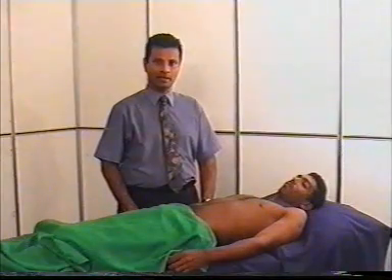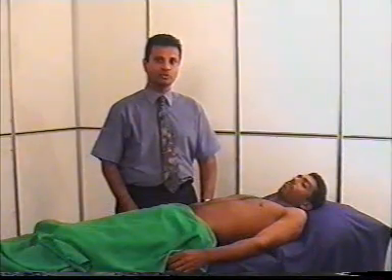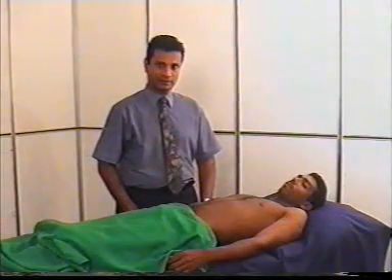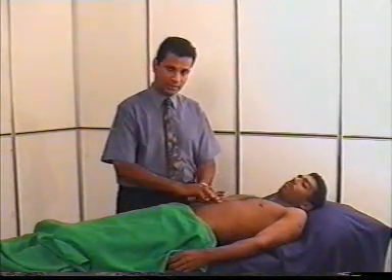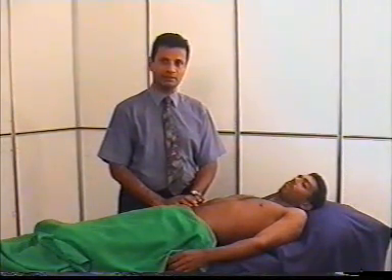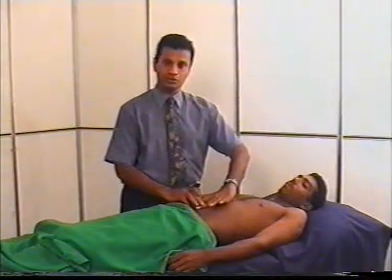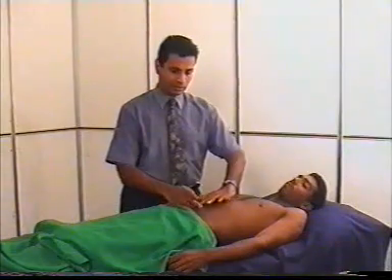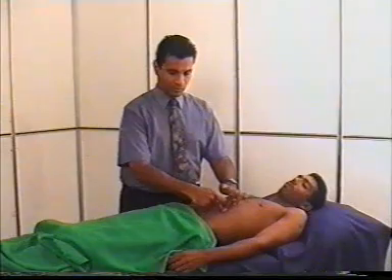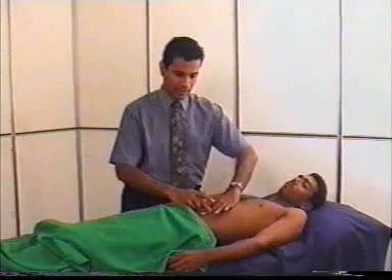So after inspection and palpation, the third step is the percussion. There are two important points that you should keep in mind about percussion. First, you always percuss from resonance to dullness, never from dullness to resonance. The second point is the percussing finger should be always parallel to the border where you expect the dullness. For example, if the border of dullness is like this, your percussing finger should go parallel to that.